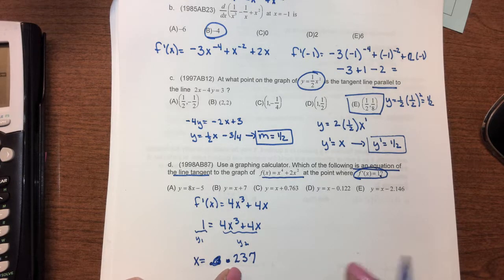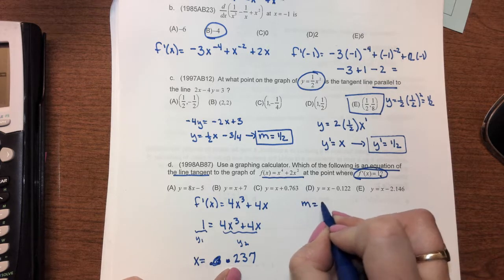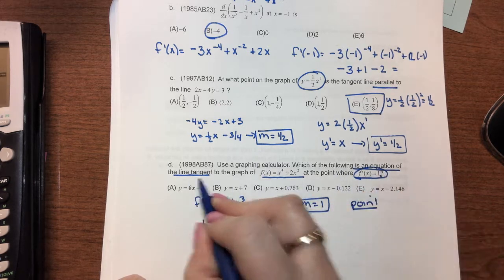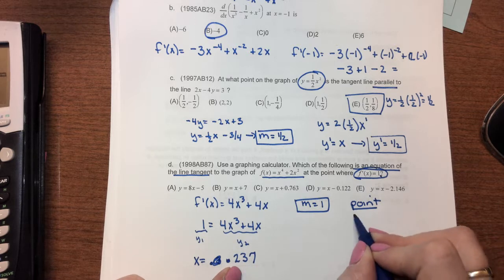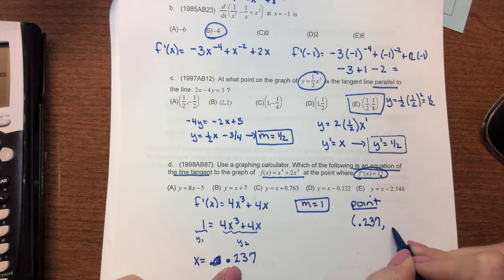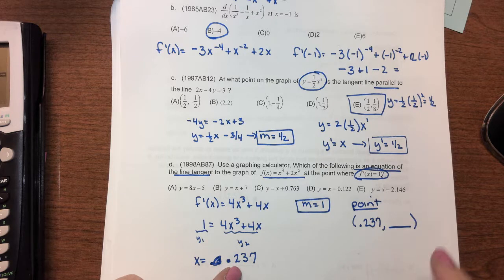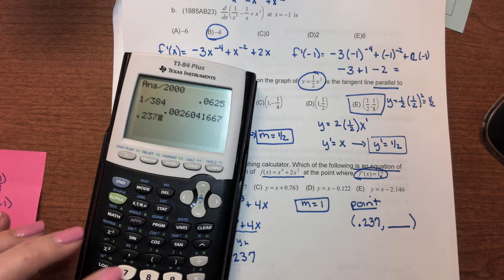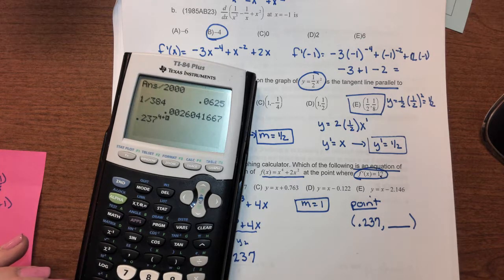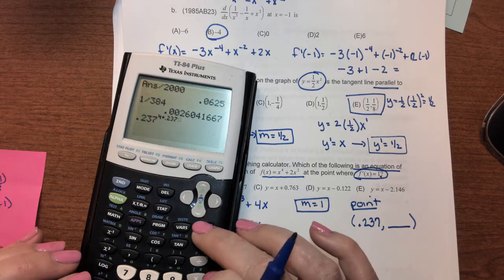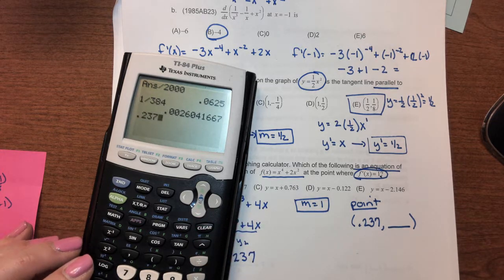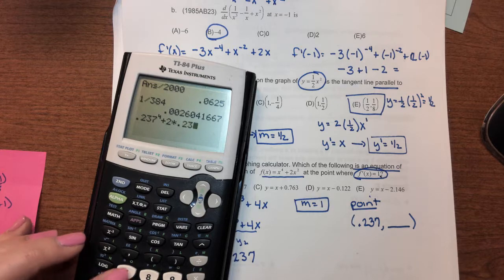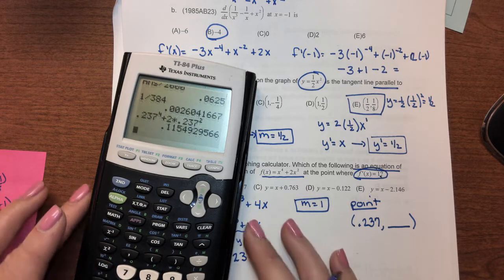Again, remember, I know the slope is 1. I have to figure out the point in order to write the equation of the tangent line. Now I know the x value: the x value is 0.237. I have to find the y value by plugging it back into the original f of x. So 0.237 raised to the 4th plus 2 times 0.237 squared. So 0.115.